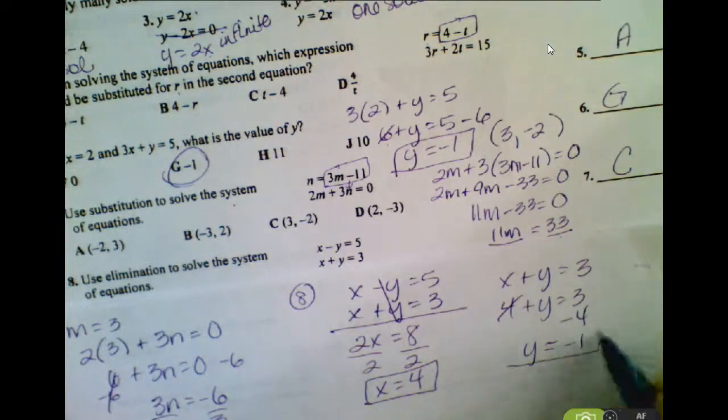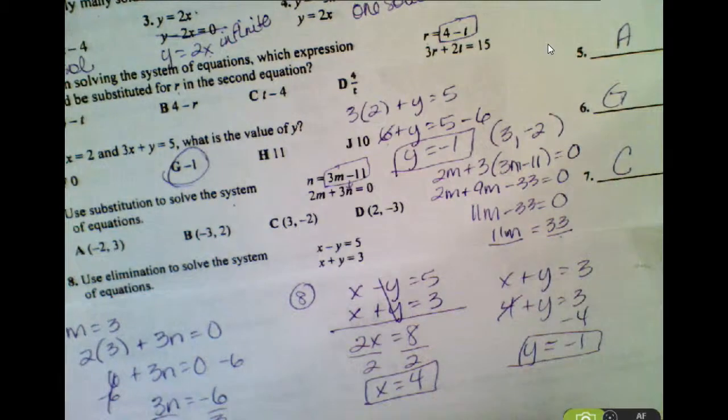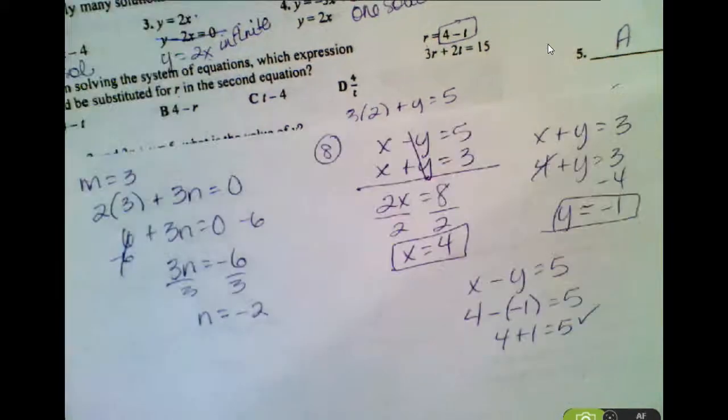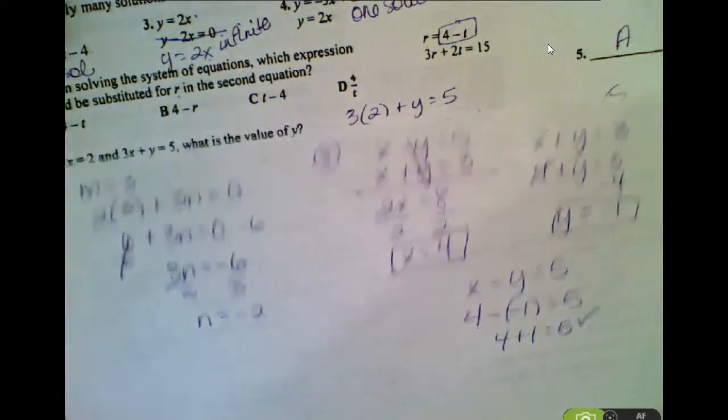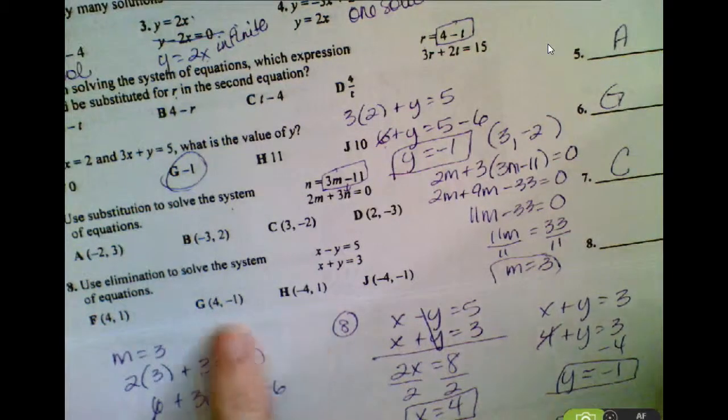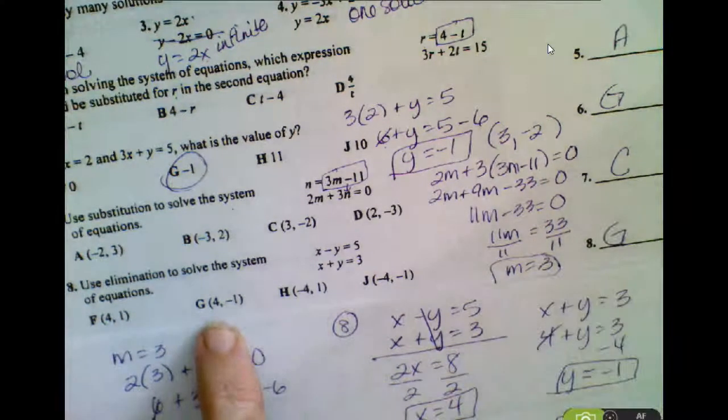Negative 1. Should we plug it into the other one just to be sure? Yeah. Most definitely. So we have x minus y equals 5. So our x is 4, and y is -1. What's a negative negative? Positive. So 4 plus 1 equals 5, and that is correct. Marquez will get all 10 points on that problem. Very nice, Marquez. So 4, -1 would have been G.